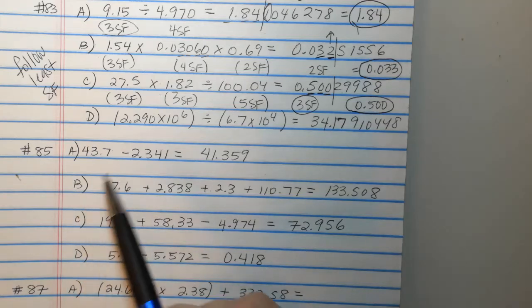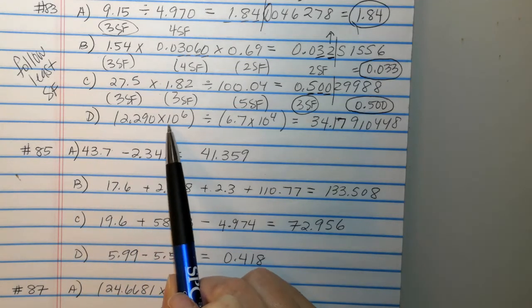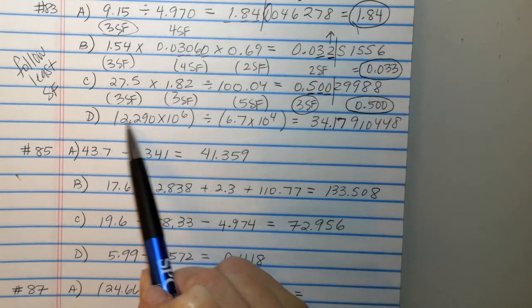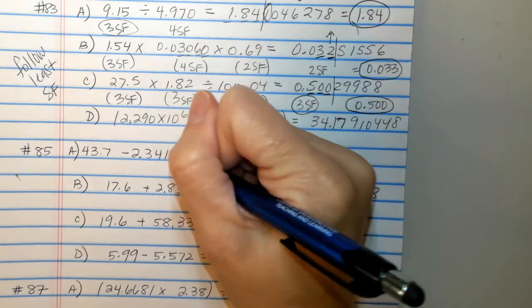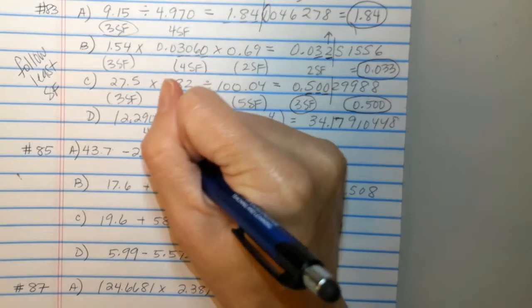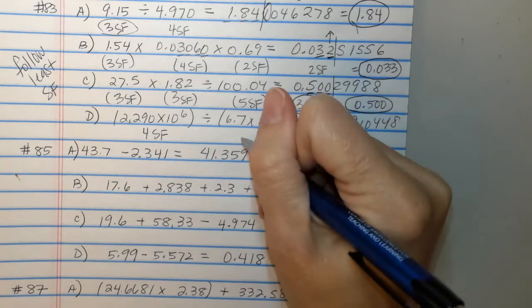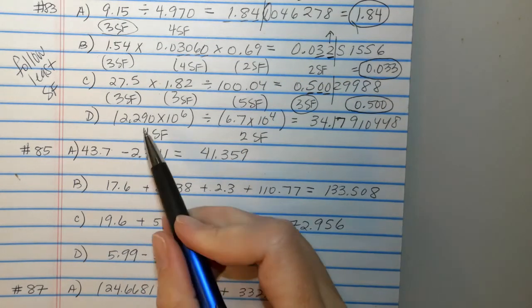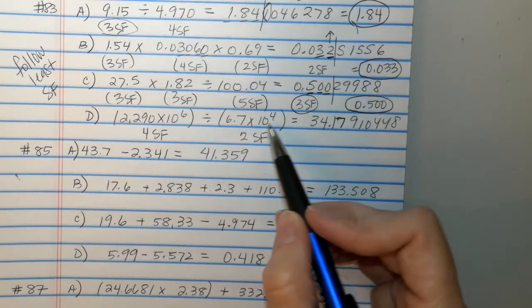And then the last exercise here with multiplication and division, we've got 2.290 times 10 to the 6. Remember, if your value is in scientific notation, the sig figs are easy. Just whatever's in front of your exponent, those are your sig figs. So 2.290, we have 4 sig figs. And we're dividing that by 6.7 times 10 to the 4th, which is only 2 sig figs. So 2.290 times 10 to the 6 divided by 6.7 times 10 to the 4.